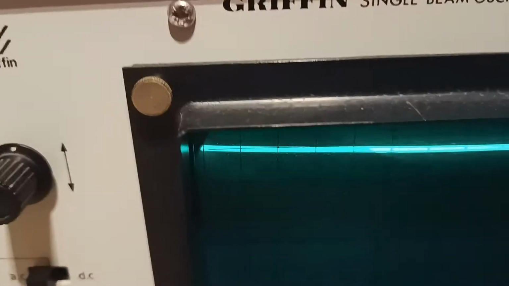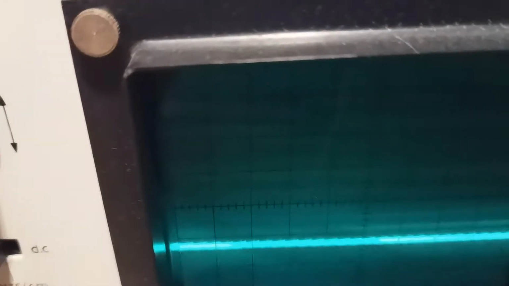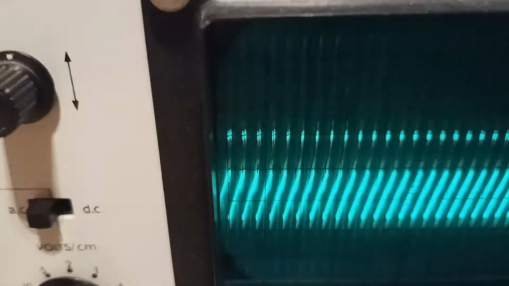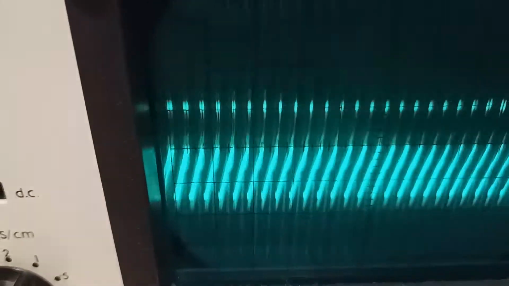And then the triangle wave is very hard to tell if it's really a triangle wave or not, because it has a very strong appearance to a ramp wave. However, I've not been able to fully test it yet, and it is again at a very low output voltage.